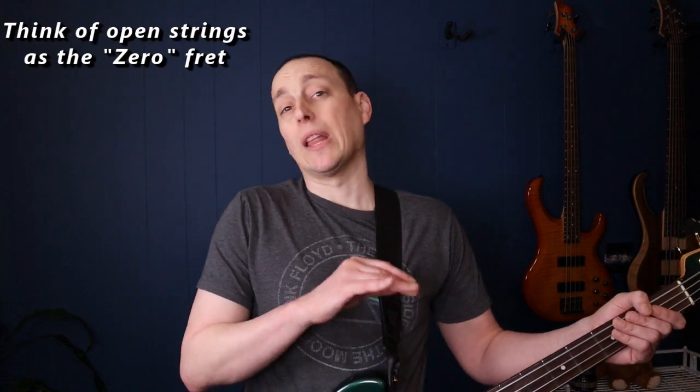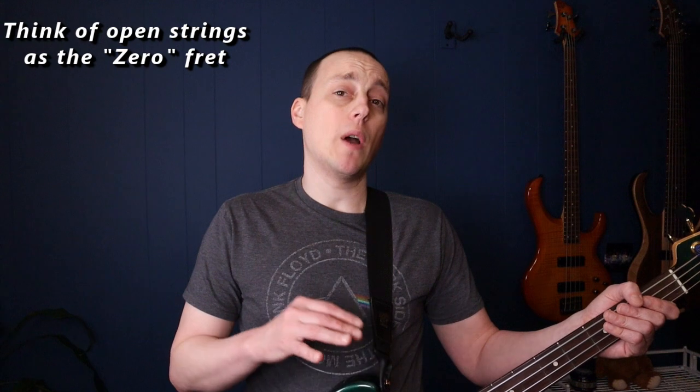Open strings are like 0. If I'm at 0 and I go up by 1, I get 1. 0 plus 1 is 1. So the open A is 0. Add 1 fret, go up a half step. That puts you at the 1st fret.